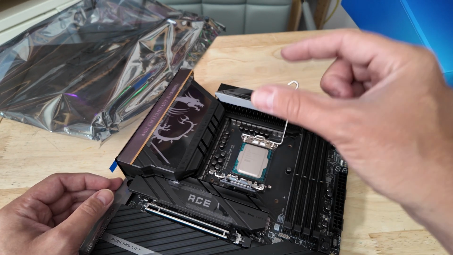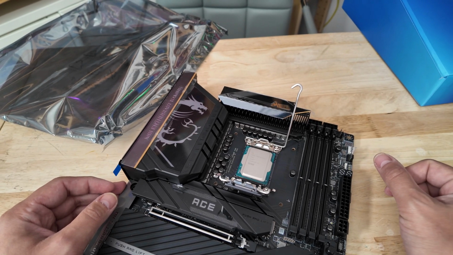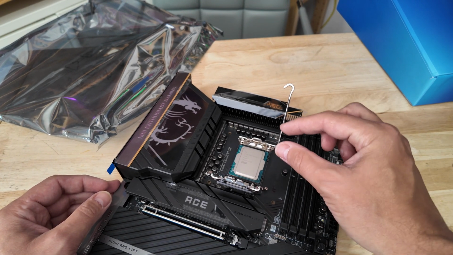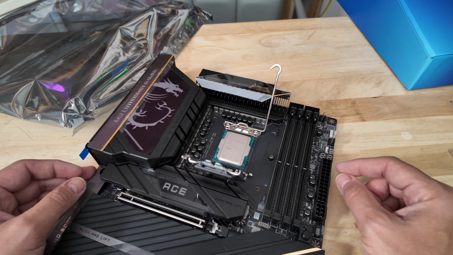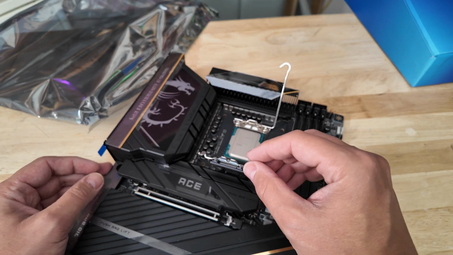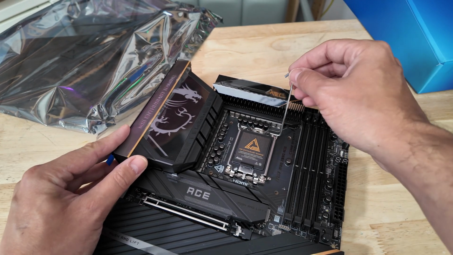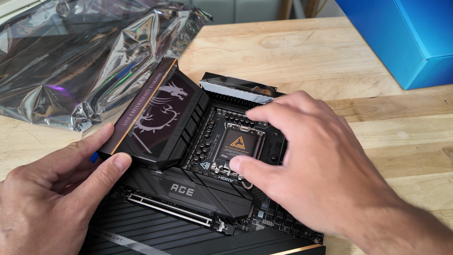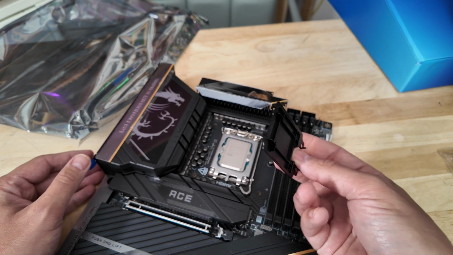Now, the one thing I wouldn't want to do is bring it down vertically. If you see anybody doing it like that, they're doing it wrong, because it's very easy to drop the processor into the socket and you're going to mash those pins and brick your motherboard. So you don't want to do that. So final step, as usual, close the socket latch and then we're done.